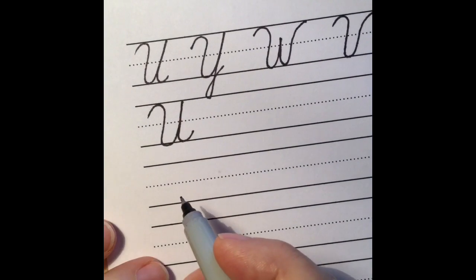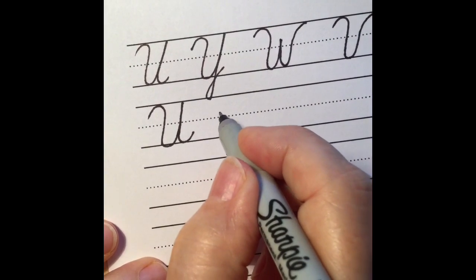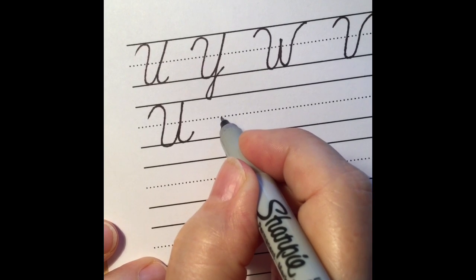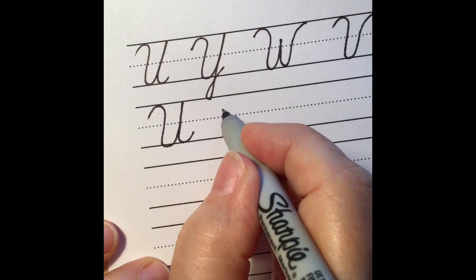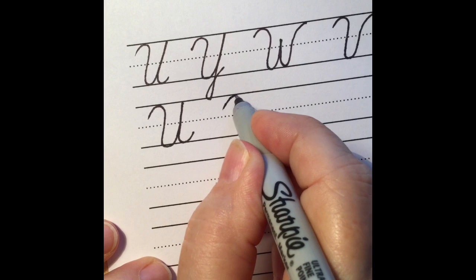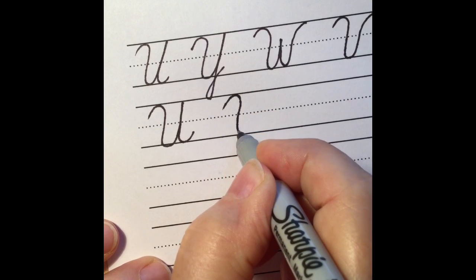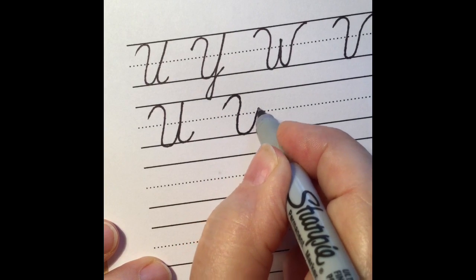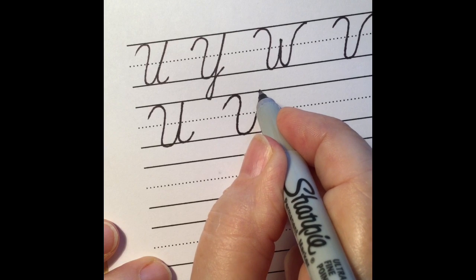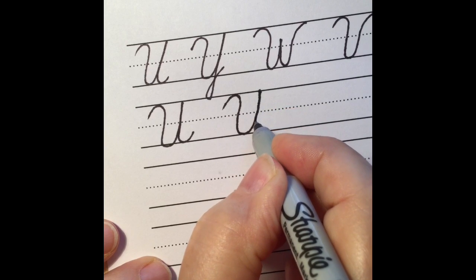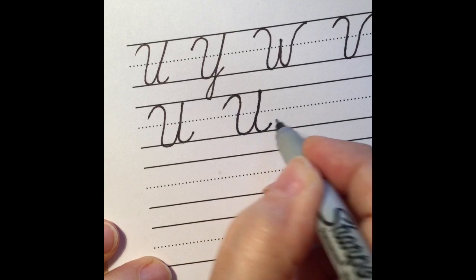A capital U is formed by an overcurve that starts between the midline and the headline, a slant down to an undercurve, all the way back up, and a slant down to an undercurve.